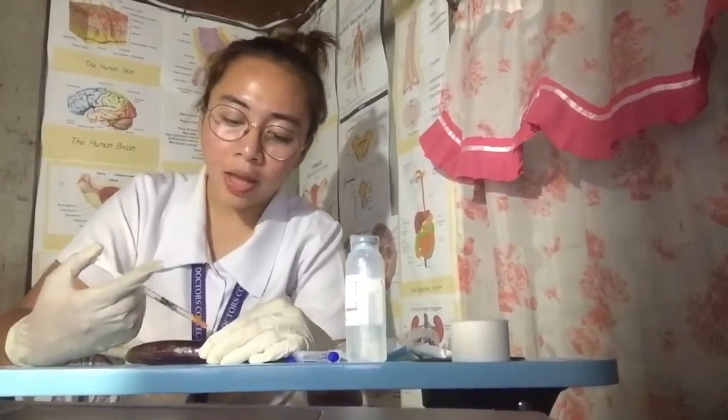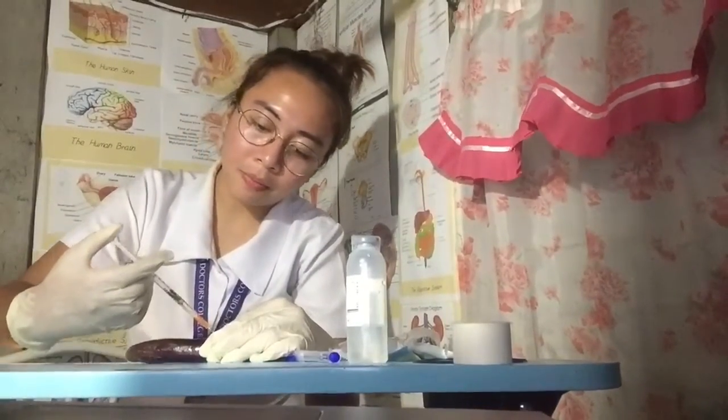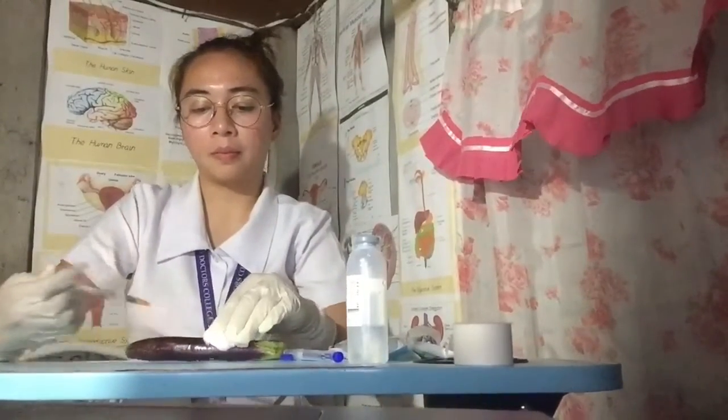Now I'm going to insert ko ma'am. And now inject the medication by holding the syringe steady and depressing the plunger with slow, even pressure. And now let's push it. Remove the needle. And get the cap.